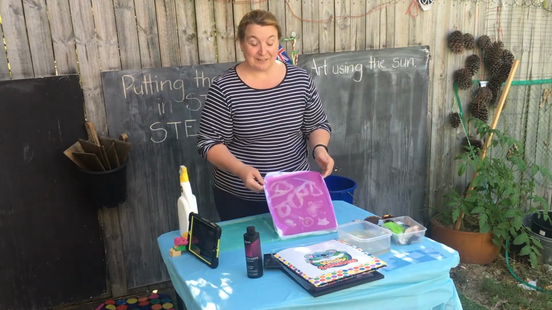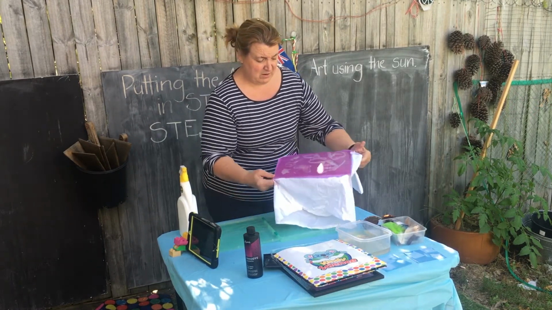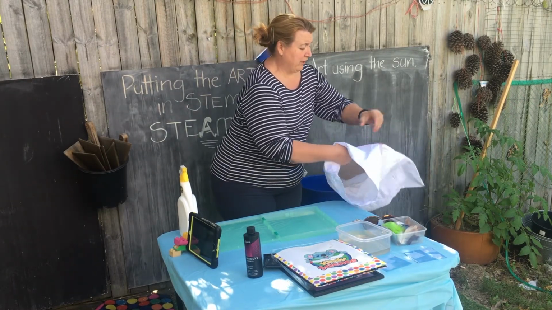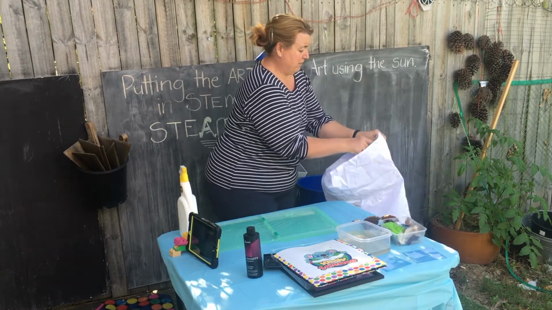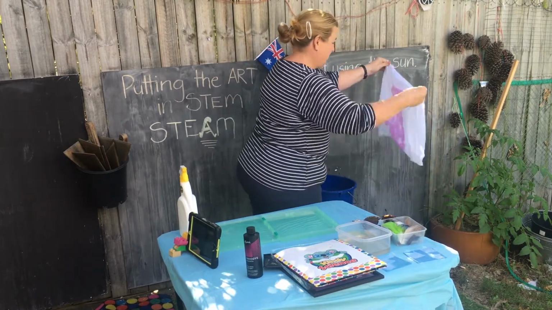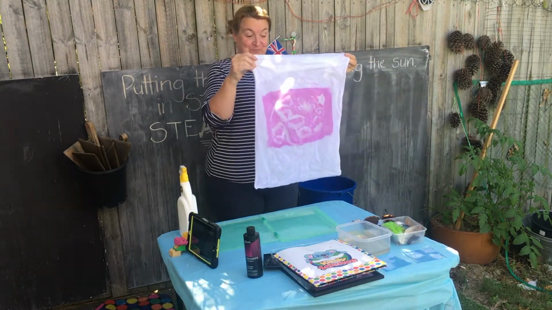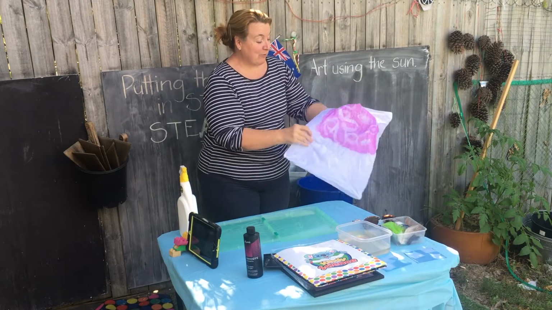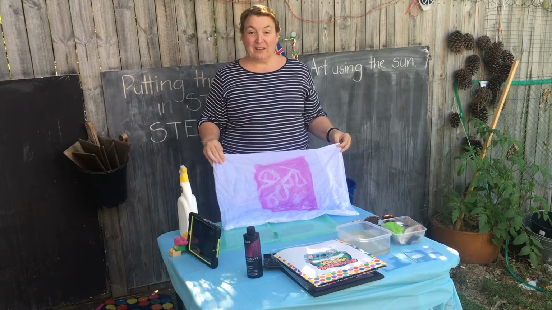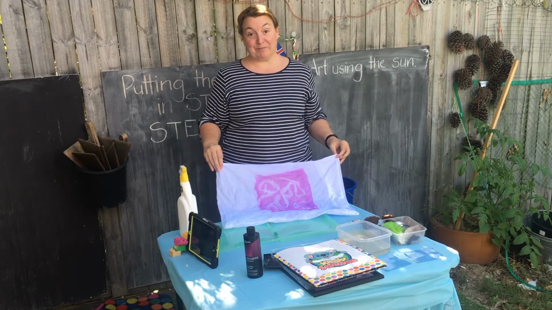Wow, look at that. So we'll take it out of the cardboard and pop it straight into the soapy water. Wow, isn't that cool? So we've made a pillowcase now with all those different patterns on it. I think Rose is going to love this in her room. I'll have to make one now for James.